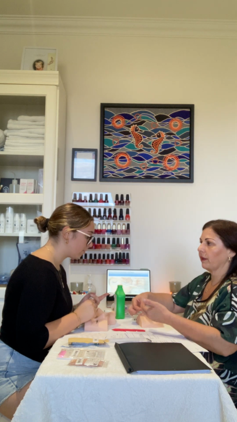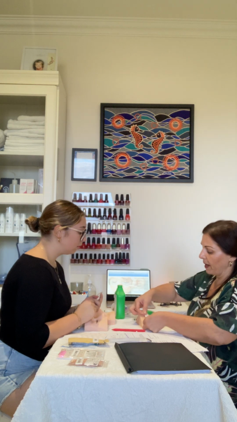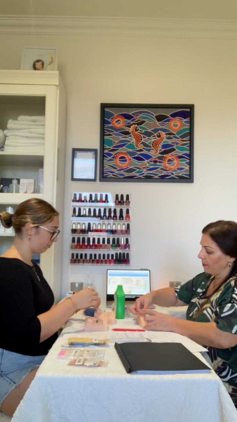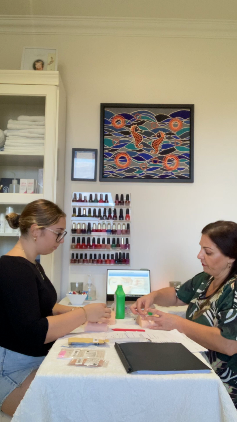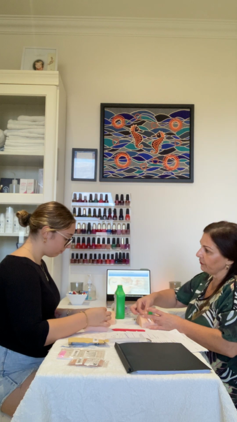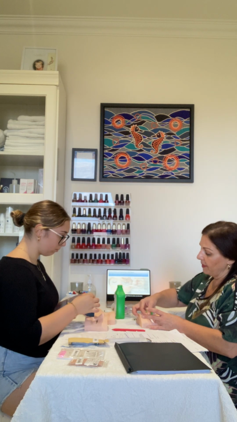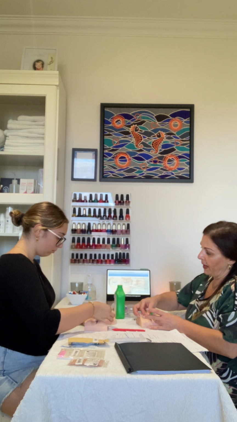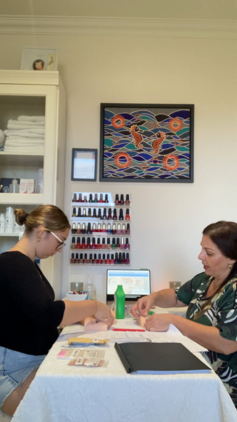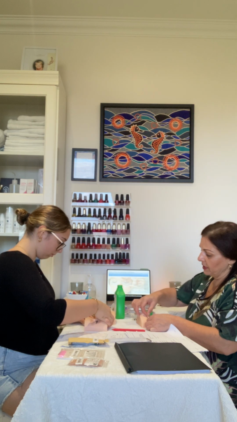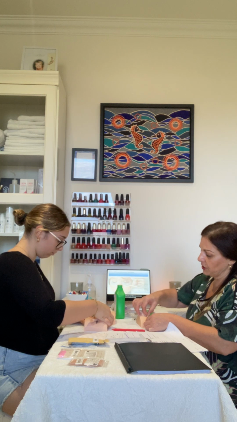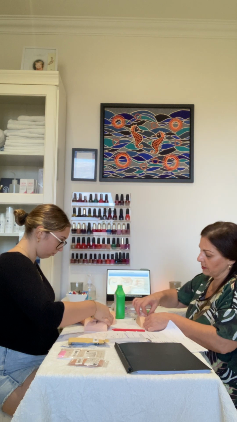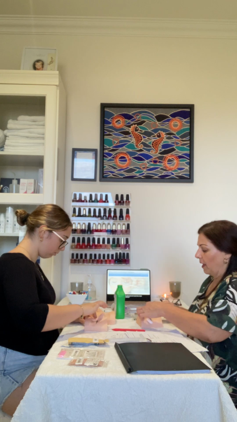When you're applying the iPad on your client, you want to come underneath, and using your thumb or your ring finger, you can slightly lift the upper lid, and that way you're placing the iPad very, very close to the lash line. On the bottom lashes, we're just going to go underneath the lashes and get that nice and close up to the lash line.